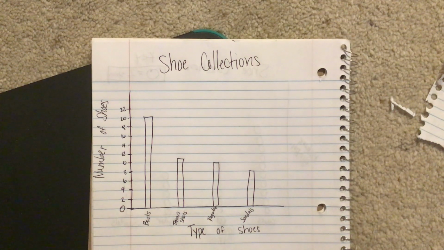Tomorrow we're going to graph our data on a number line, and then on Friday we're going to have questions. We'll be asking and answering questions about our graph. So that's just kind of a heads up of what we'll be doing the next couple of days.